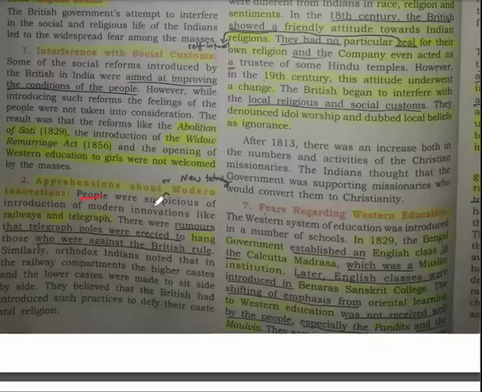People were suspicious of the introduction of modern innovations like railways and telegraph. There were rumors that telegraph poles were erected to hang those who were against British rule. Similarly, Orthodox Indians noted that in the railway compartments, the higher castes and the lower castes were made to sit side by side. They believed that the British had introduced such practices to deface their caste and religion.